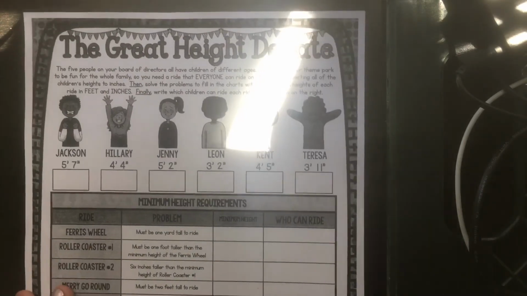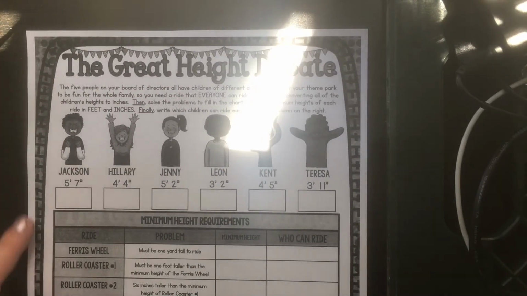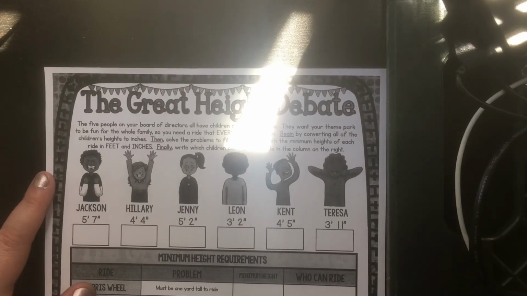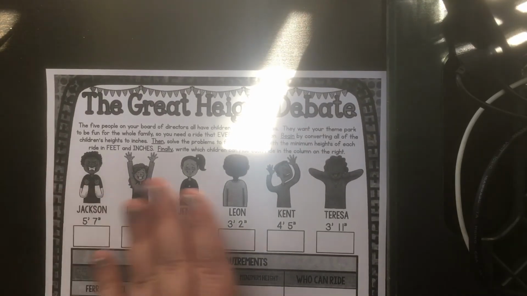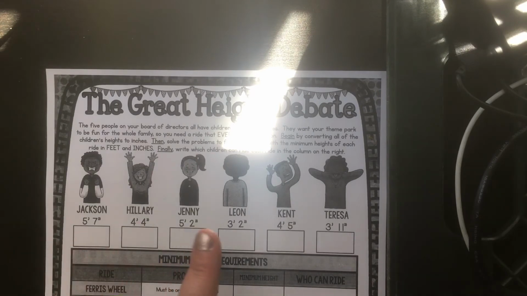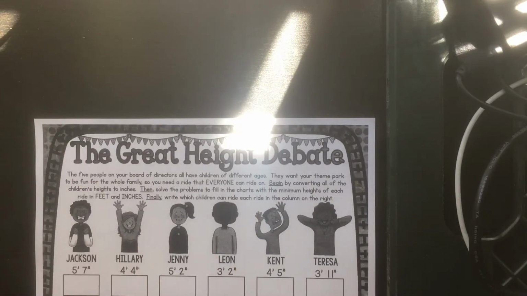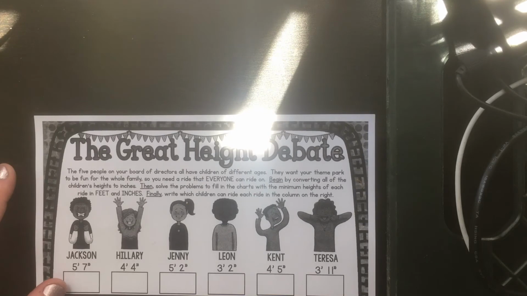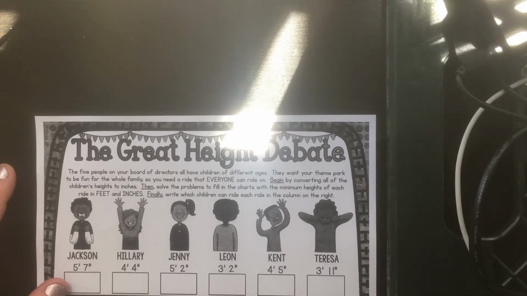The second page is more conversions having to do with feet and inches. Okay? So you have the 5 people on the board. I guess that's me. All have children of different ages, and here there are 6 kids, and they want their theme park to be fun for the whole family. So you need a ride that will be good for everyone.